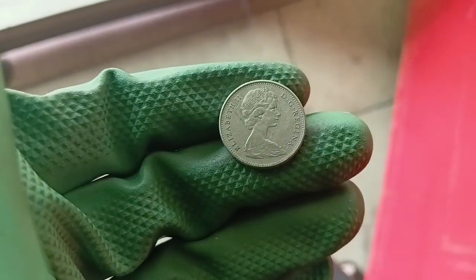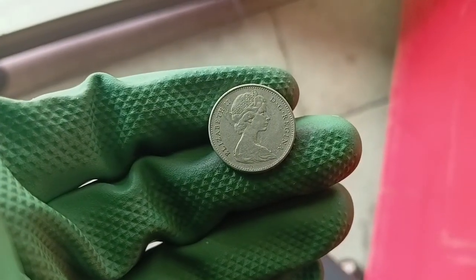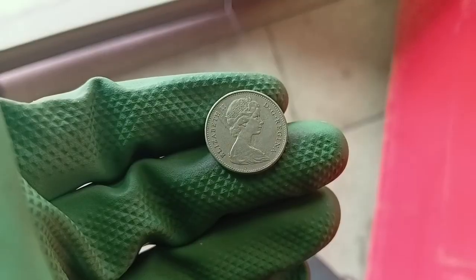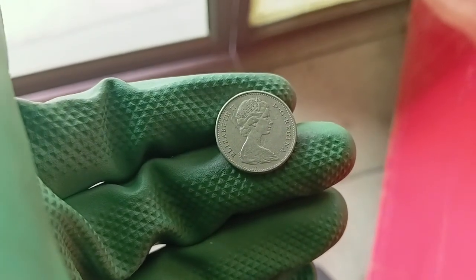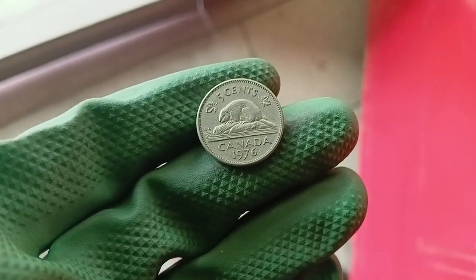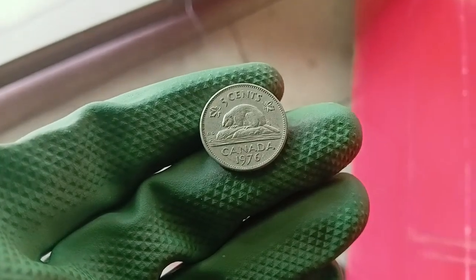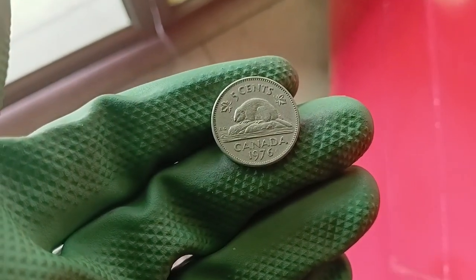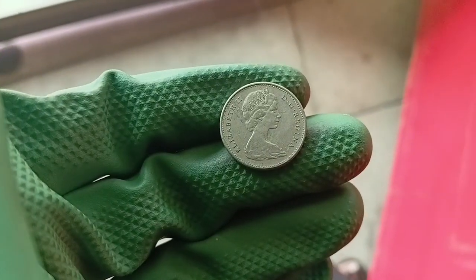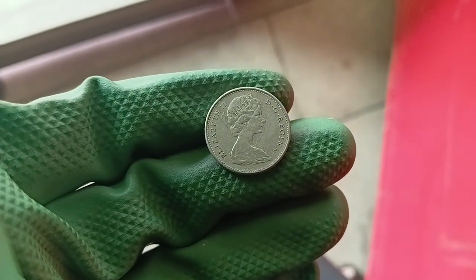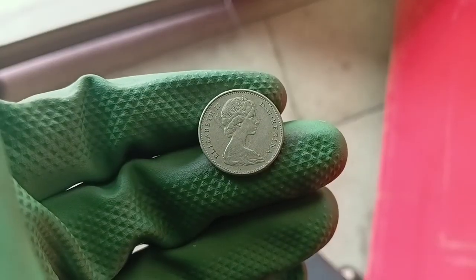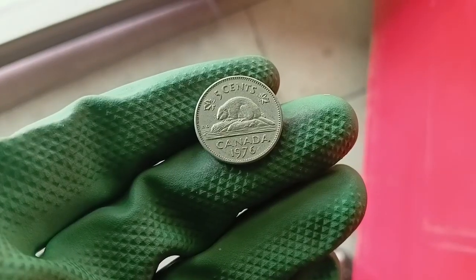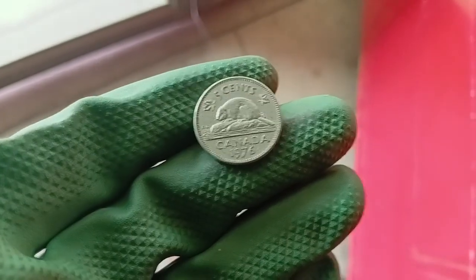As always, remember that the most important aspect of coin collecting is the joy of discovery and the appreciation of history. Coins like the 1976 5-cent nickel provide a direct connection to the past and a way to engage with Canadian heritage in a tangible and meaningful way. So if you have a 1976 Canadian 5-cent coin, take the time to examine it, appreciate its design, consider its condition, and perhaps explore the fascinating world of coin collecting further, because every coin has a story waiting to be discovered and preserved for future generations.